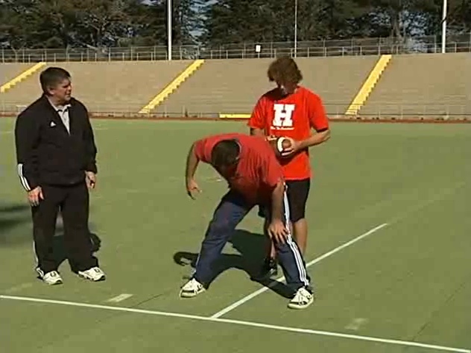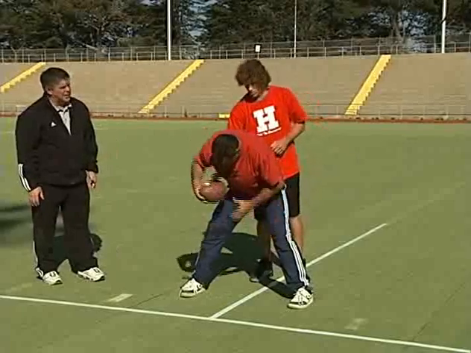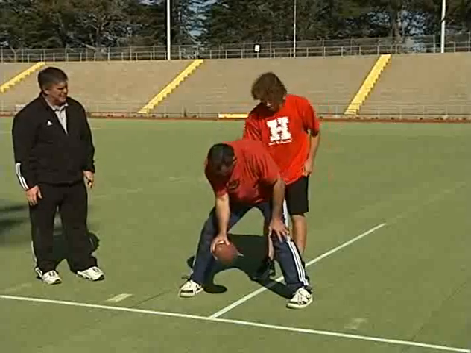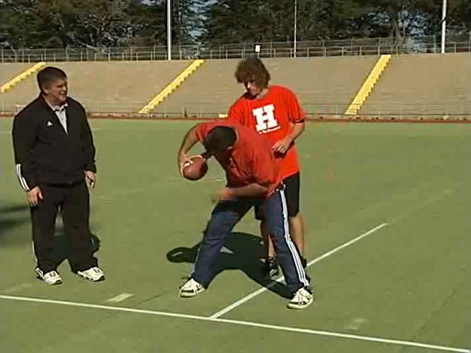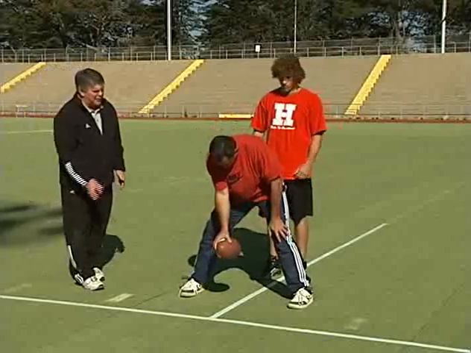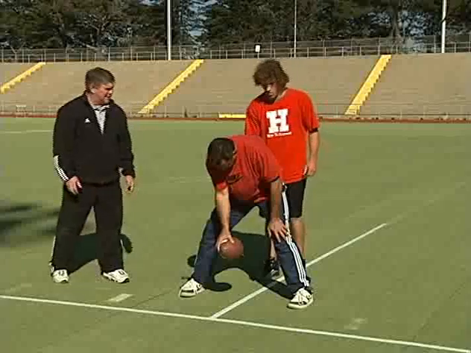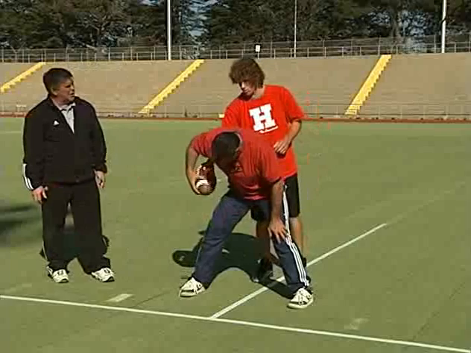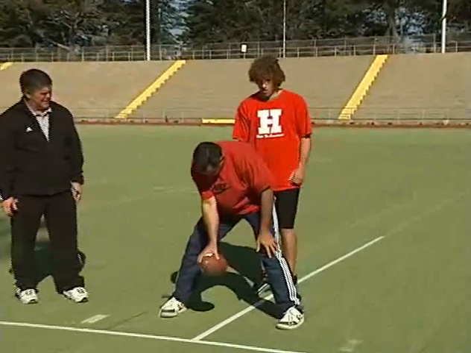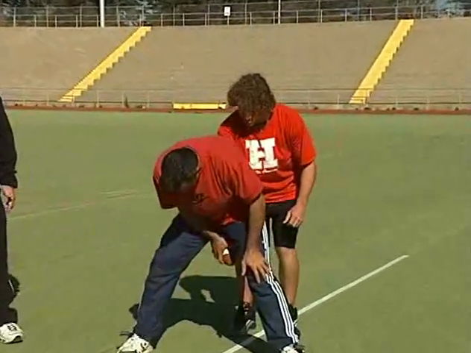Okay, Carson, how was it? A little far to the left. A little far to the left, okay? Let's do it again. Set. A little bit better? Yeah. Okay. Again, bring the ball up flat. Don't turn the ball forward too much, okay? Set. A little short? Yeah. Okay. Set. That's good right there.